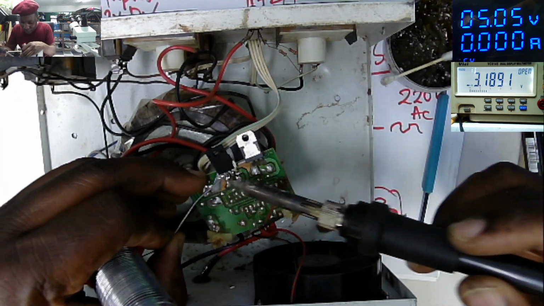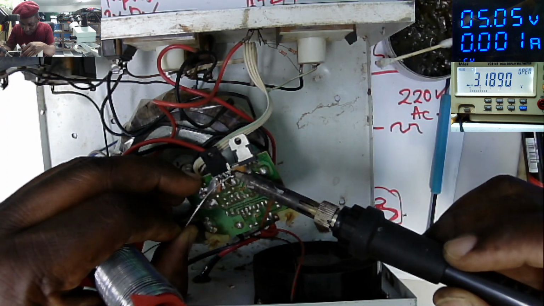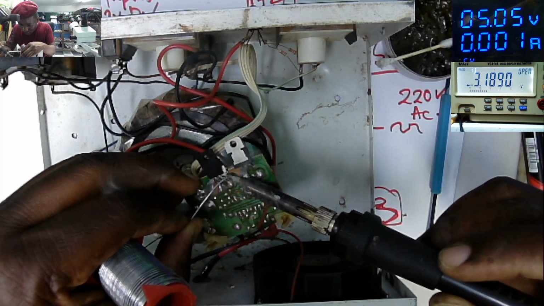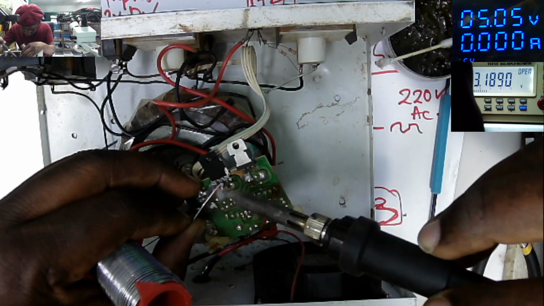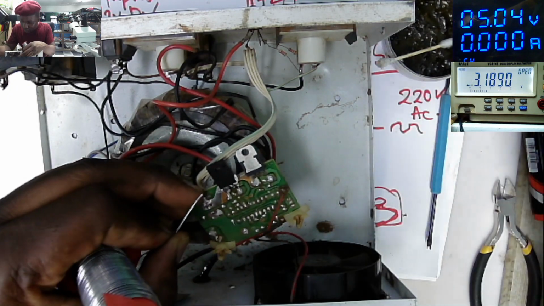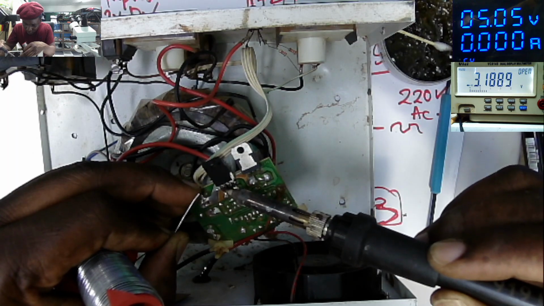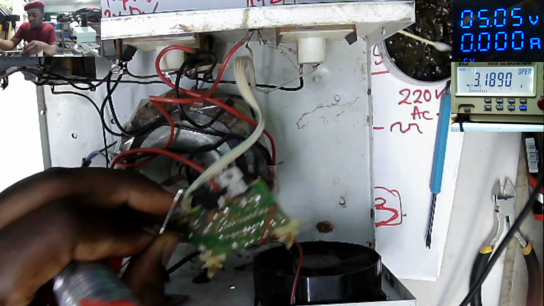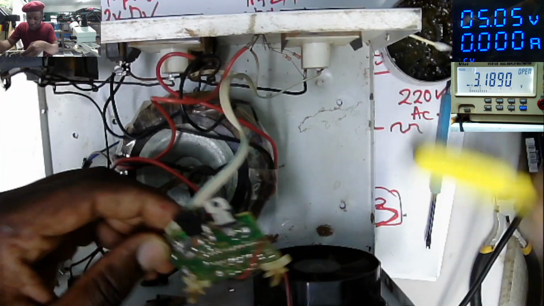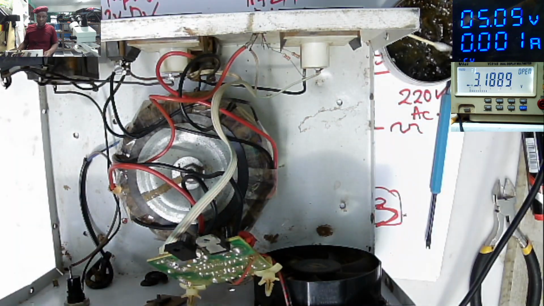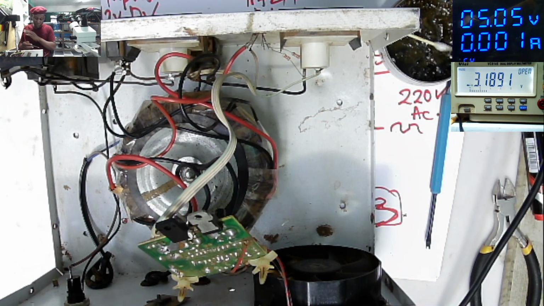I'll solder all these 3 pins, gate, source and drain. So we are done. Let's test for short.